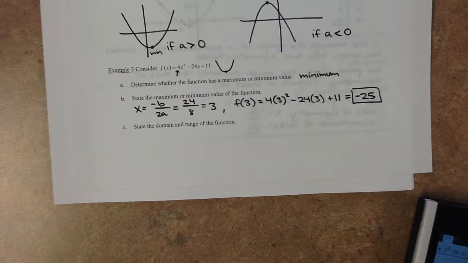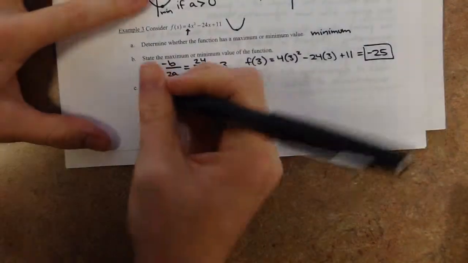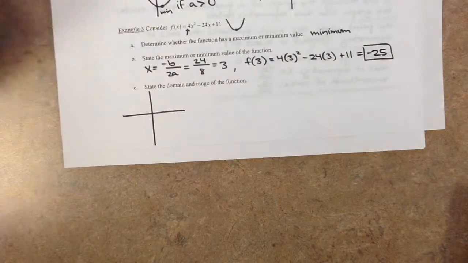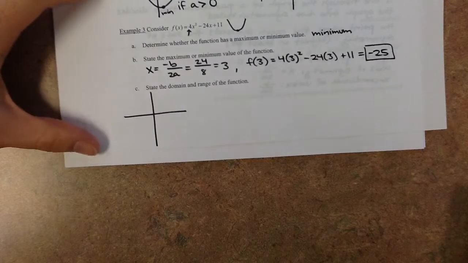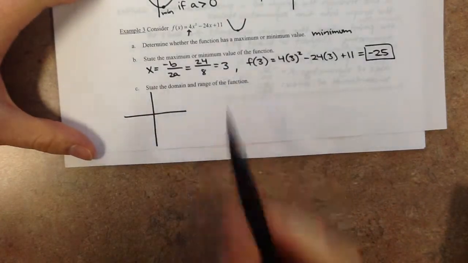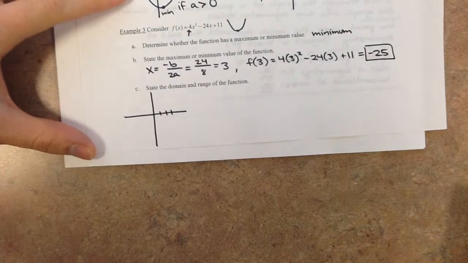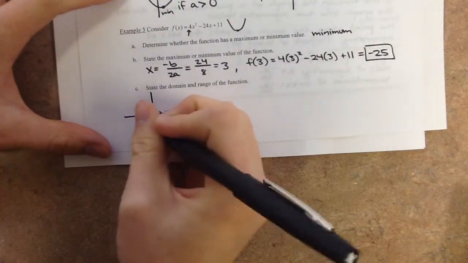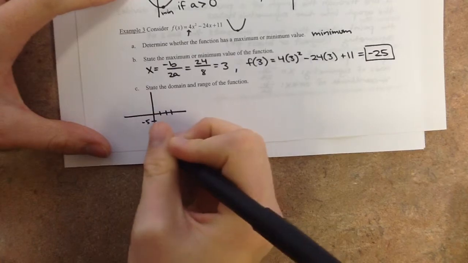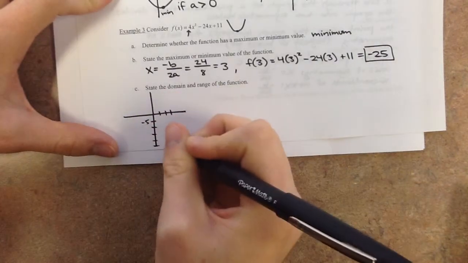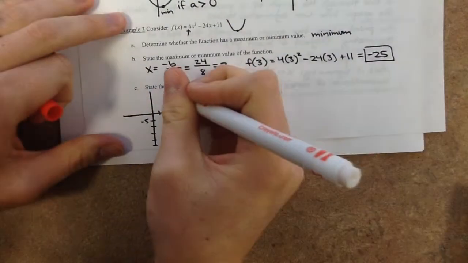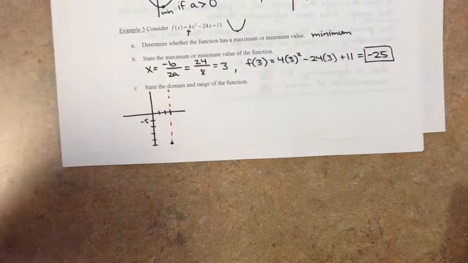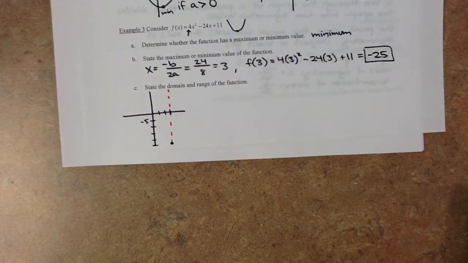So we can use that to state the domain and range of the function. So let me just show you a quick sketch. This is not necessary for this part, but I think it'll help us get a visual so we can answer questions about the domain and range. So what I have is I know that when x is 3, so let's start with that, 1, 2, 3, my y value is negative 25. So let's scale down by negative 5, 10, 15, 20, 25. So that's my vertex, which means that this is my axis of symmetry. Remember, the vertex always falls on the axis of symmetry. So my parabola is going to be perfectly symmetric around that point.